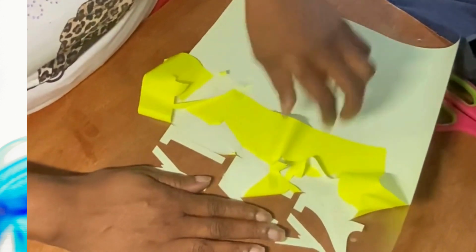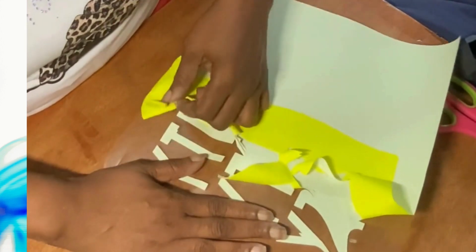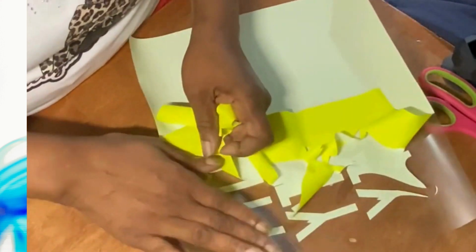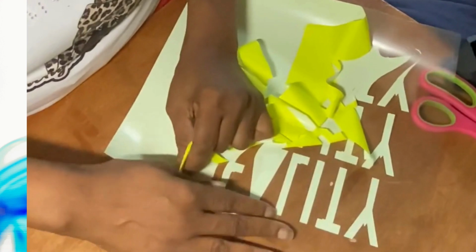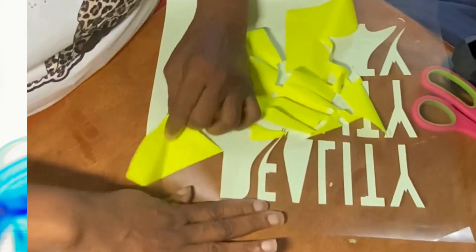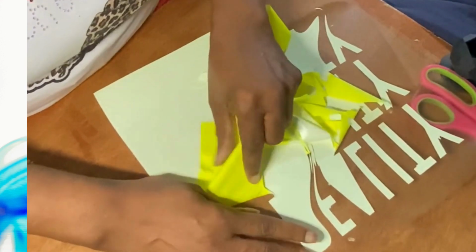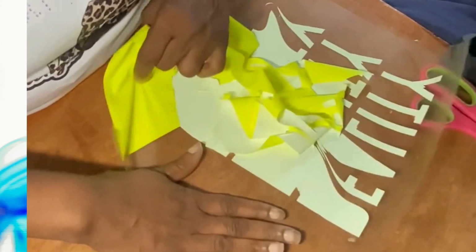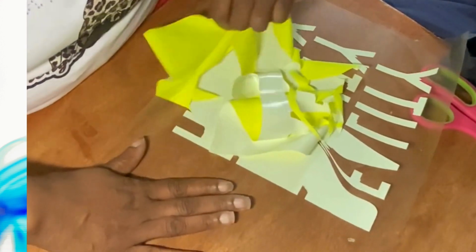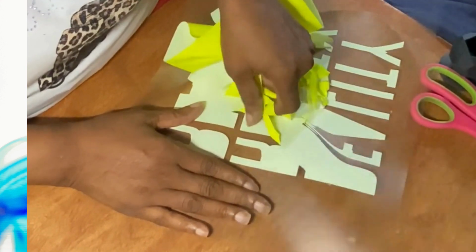You can just pull like that. And this one should come pulled apart with no problem. You might have to go in there and maybe pull out a piece out of the R, the A. But as far as having too much difficulty, there is none.